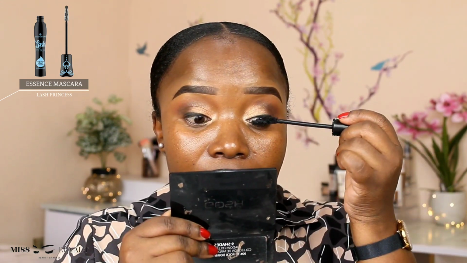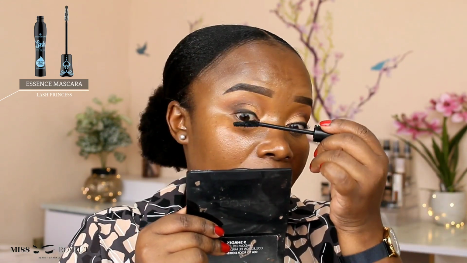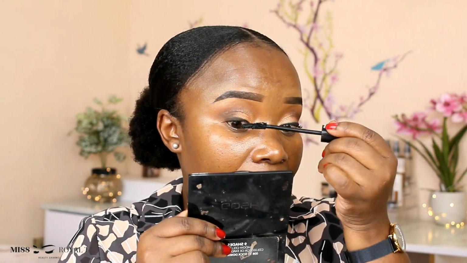Anyway you guys, while I wait for my eyelashes to dry out, I'm actually going to use this mascara. This mascara is from Essence. And anyway you guys, it took a lot of mascara inside. Just going to slightly apply it like this.